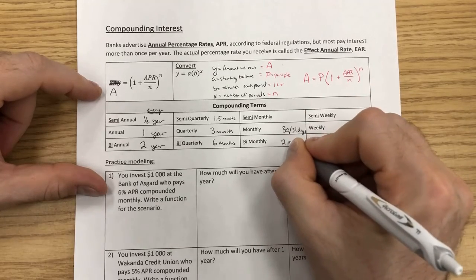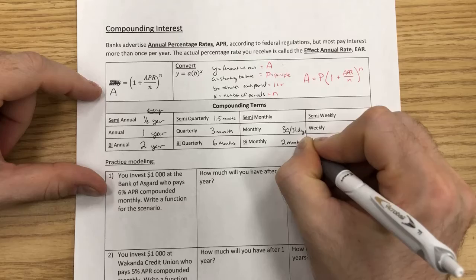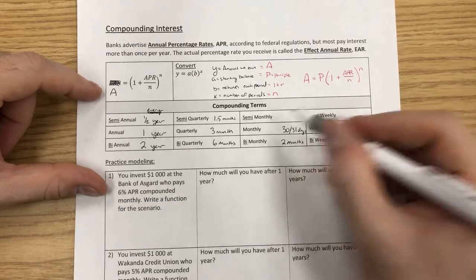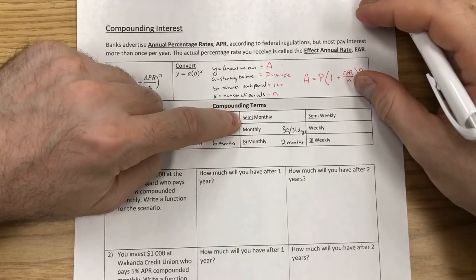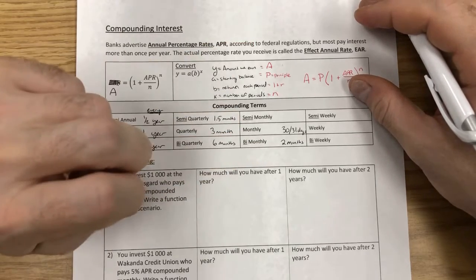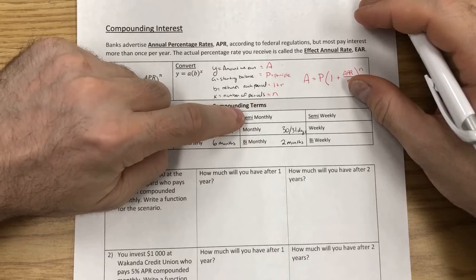Bi-monthly, you get paid every 2 months. And semi-monthly, now a lot of government paychecks are paid semi-monthly. What that means is you get paid twice a month, because you get paid every half month.